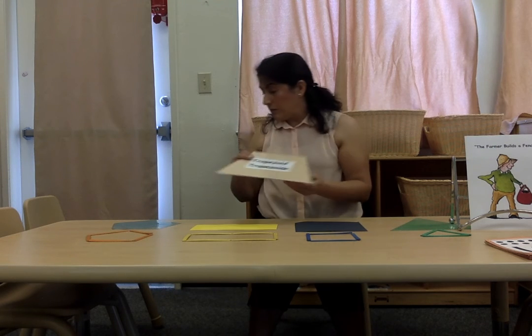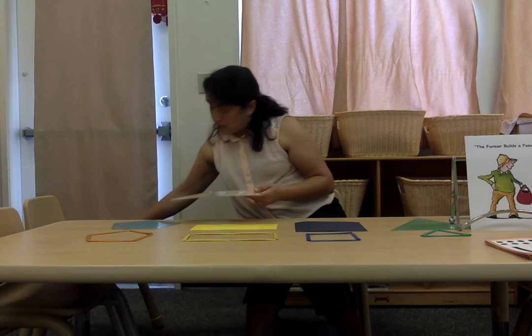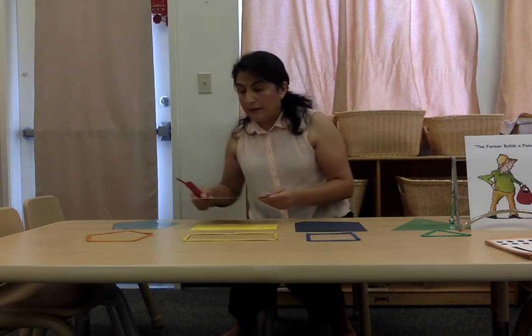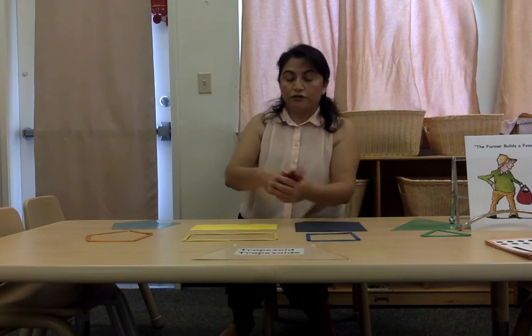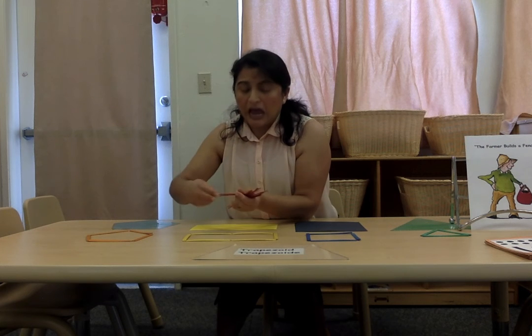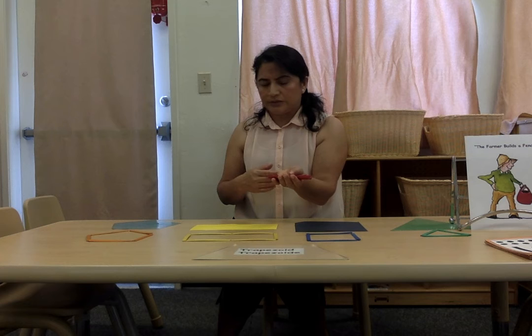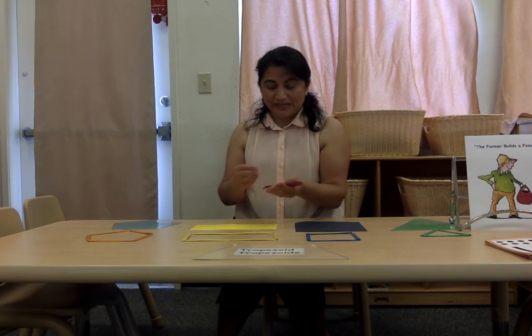So now I'm going to use the red sticks to make the trapezoid, and I'm going to place it here for you to see it. How many sticks do you think I'm going to use to make the trapezoid? Estimate, okay?